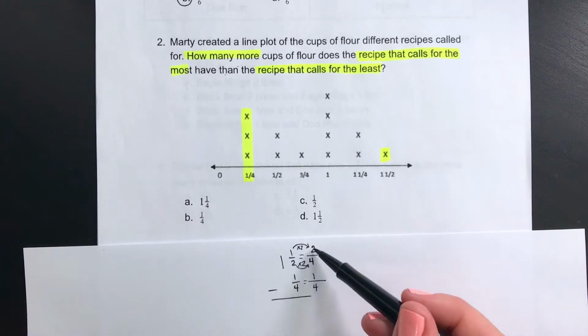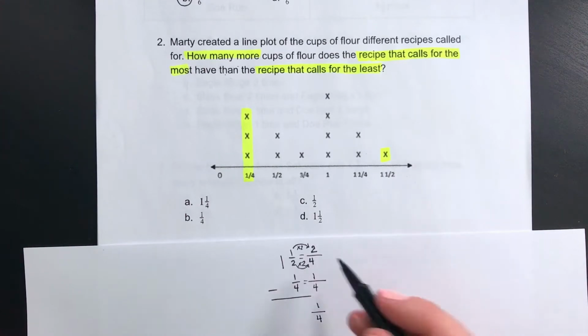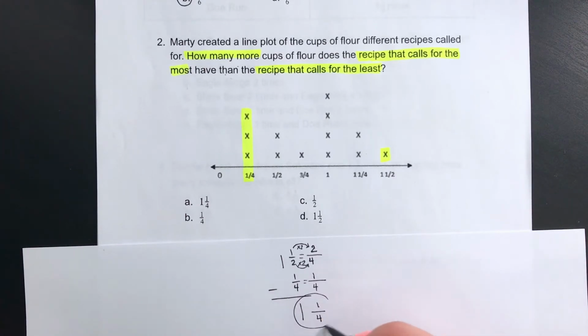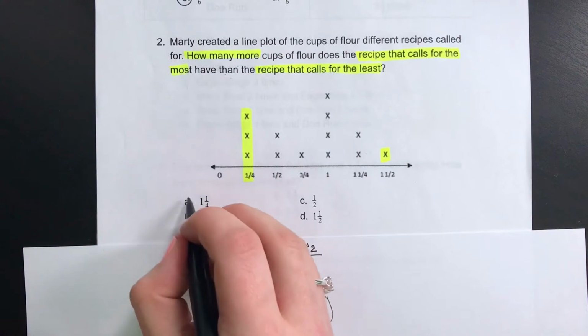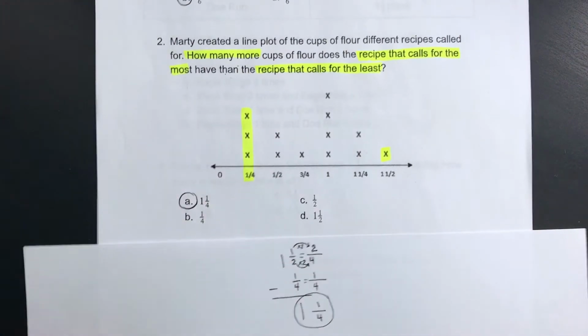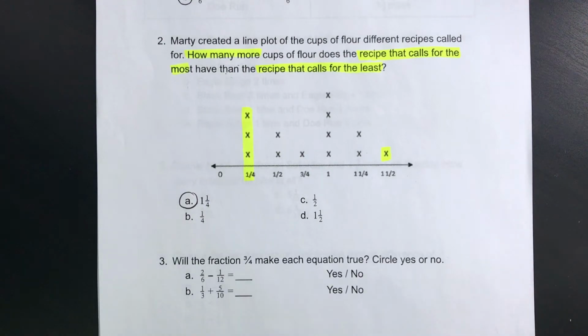So again, we're subtracting, so 2 minus 1 is 1, and just bring down that denominator. And then 1 minus 0 is 1, so our answer is 1 1/4 cups. But if we look at our answer choices here, we have 1 1/4 is A, and that is our answer A.